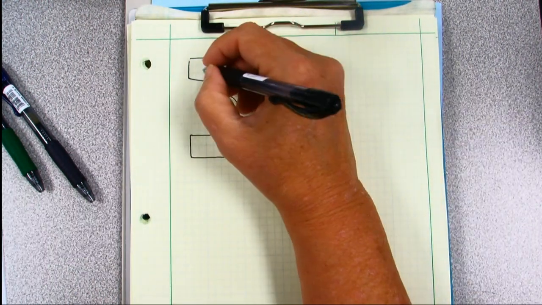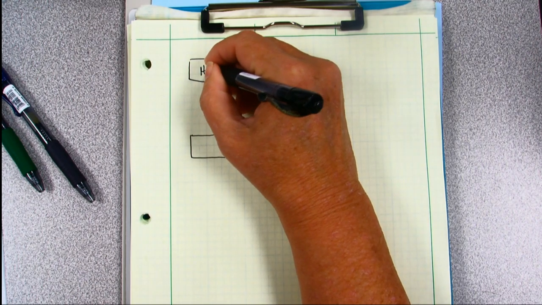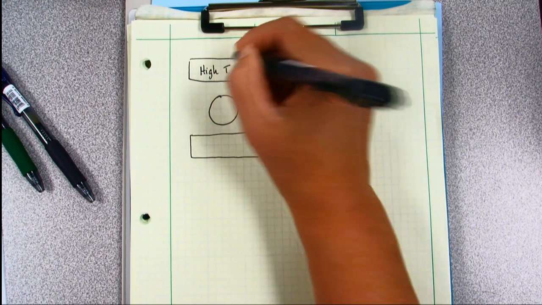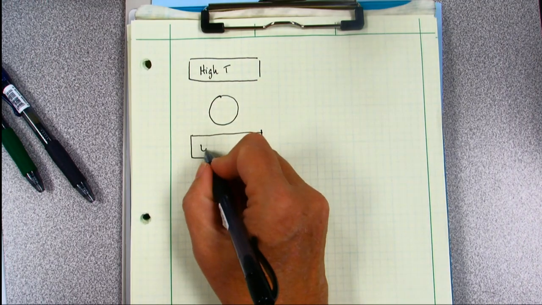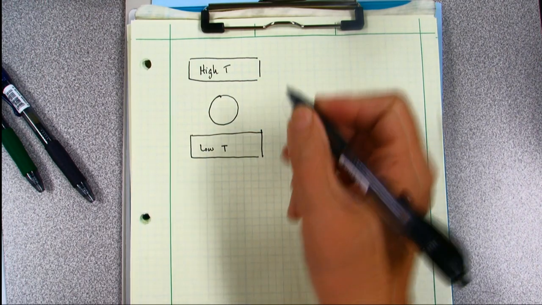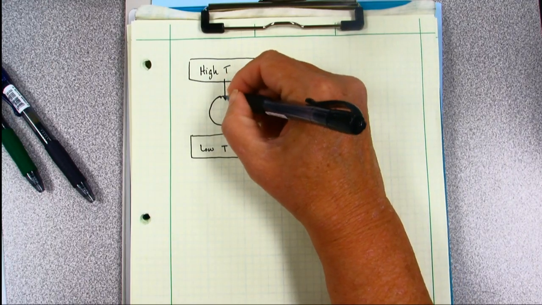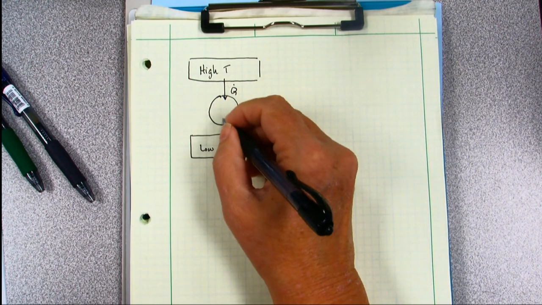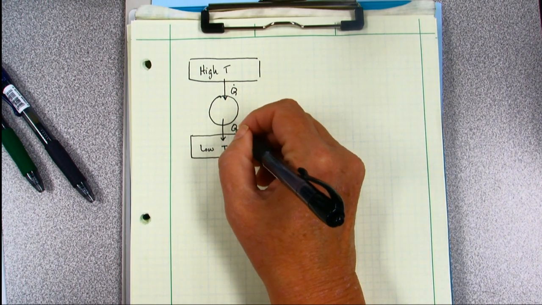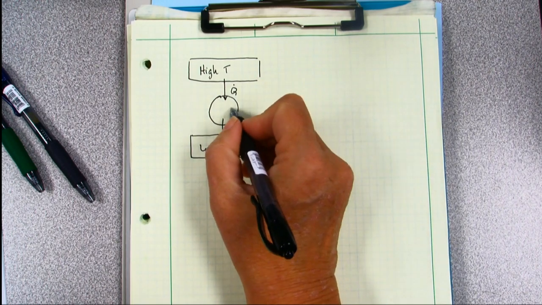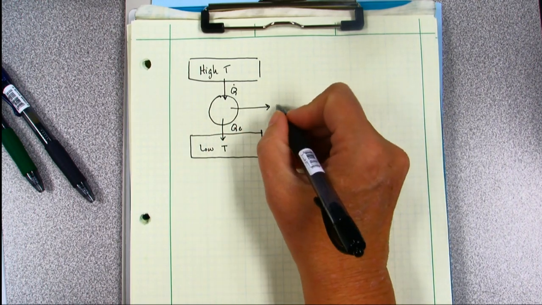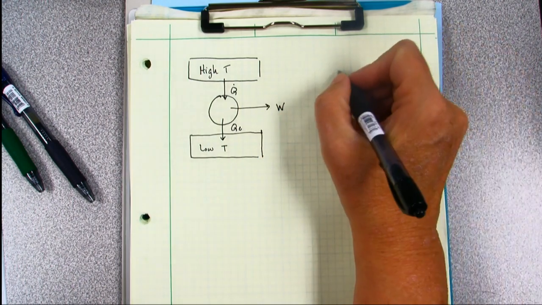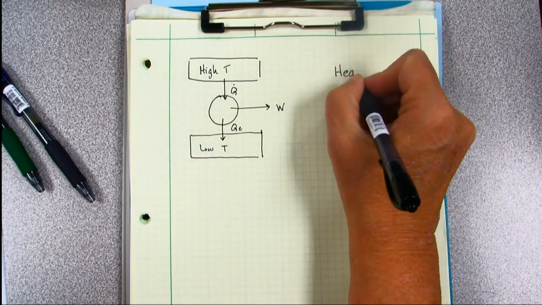This is our high temperature reservoir. This is the low temperature reservoir. And we're going to have heat flow, and we're going to have work going out. So this is referred to as a heat engine.